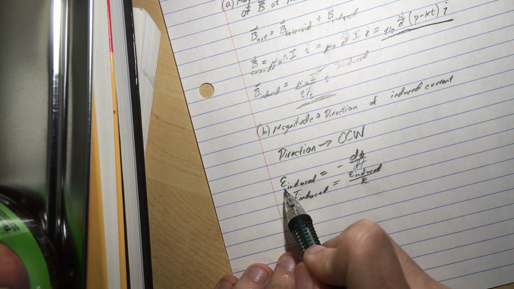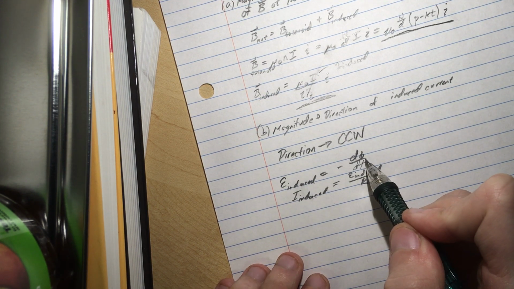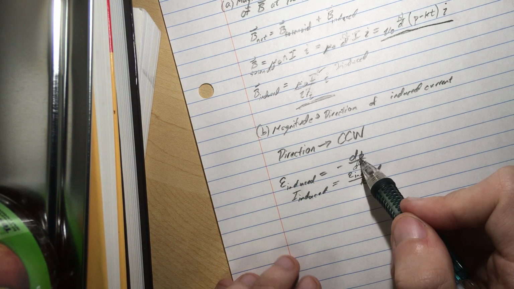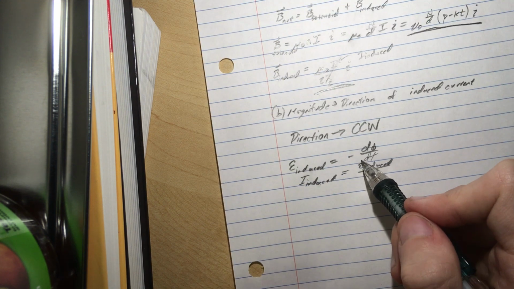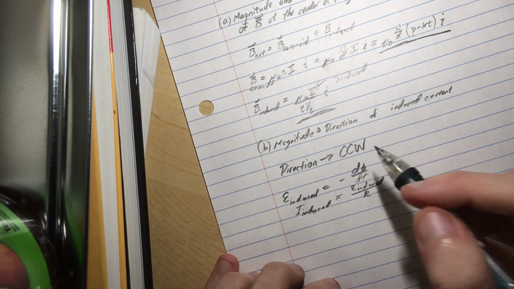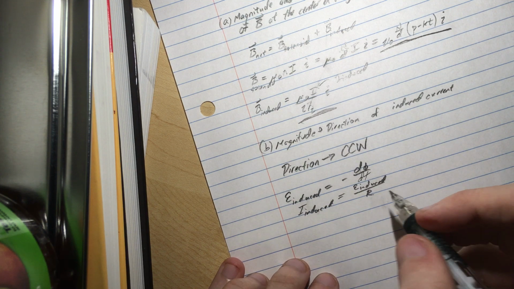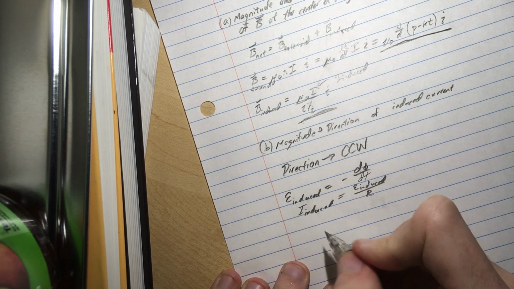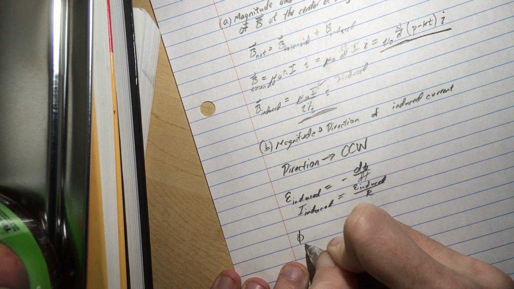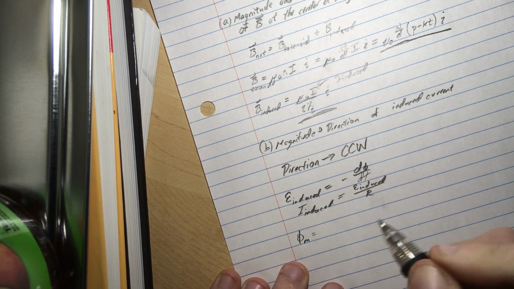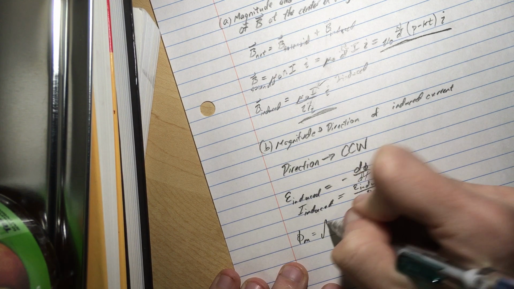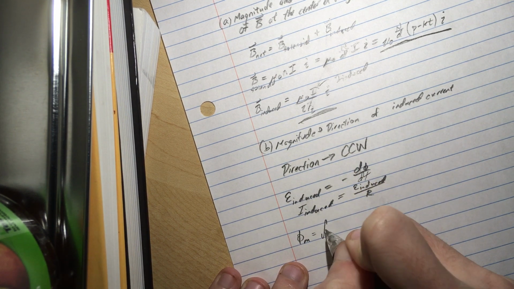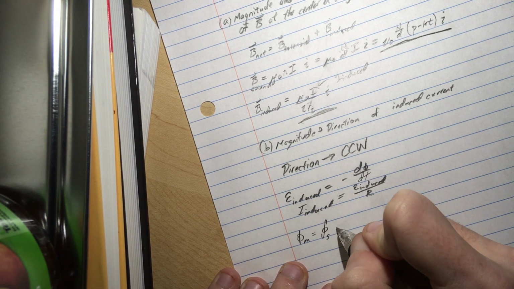So now, if we're going to try to find EMF, we need to try to find d phi over dt. And the first step of finding d phi over dt is to simply find d phi. So to find d phi, we have to just find phi. So we know that the phi created by the magnetic field is given by this from the formula sheet.